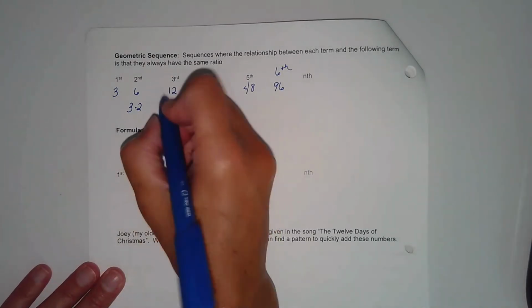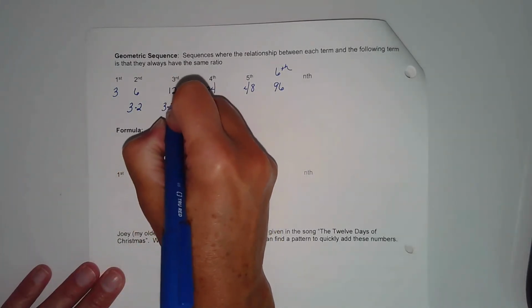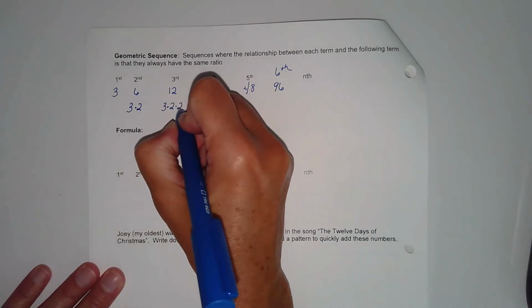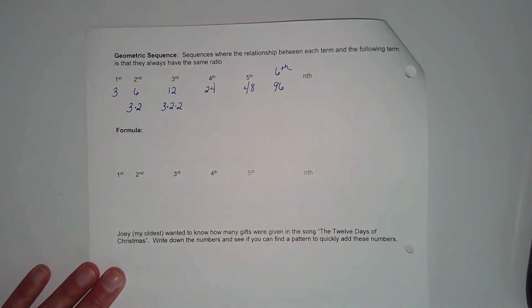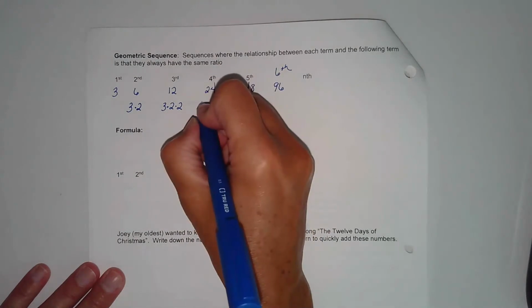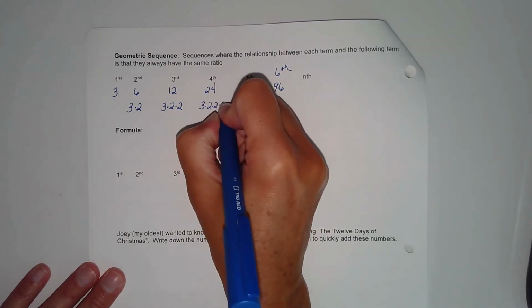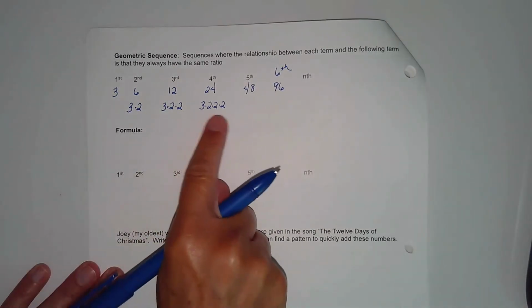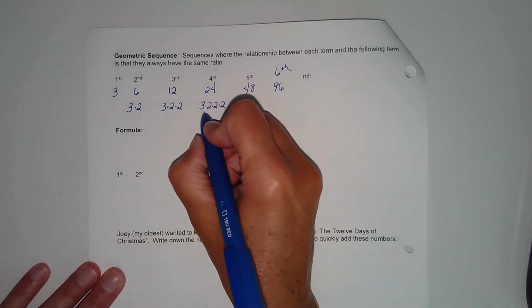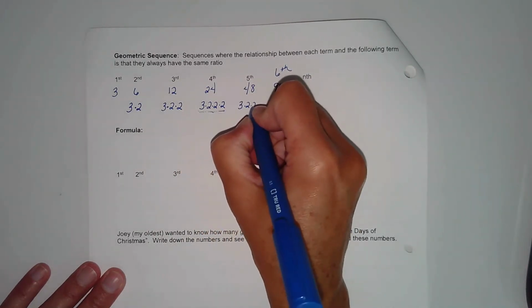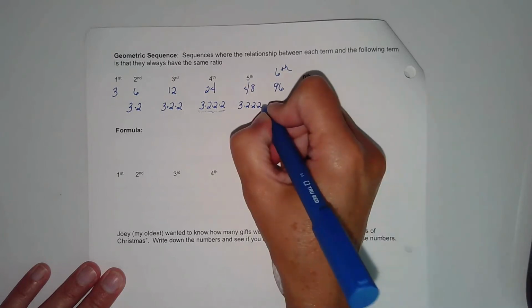To get to the 12, we took our 6 and multiplied it by 2. To get to 24, we took that 6 and multiplied it by 2. You can check that out on your calculator. It gives you 24. So you always want to take the previous number and then multiply it by 2.